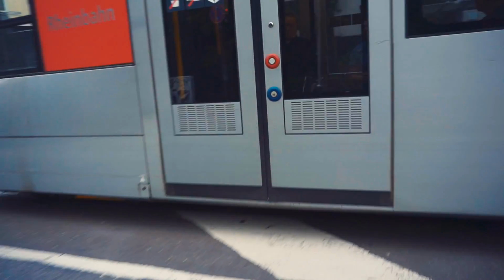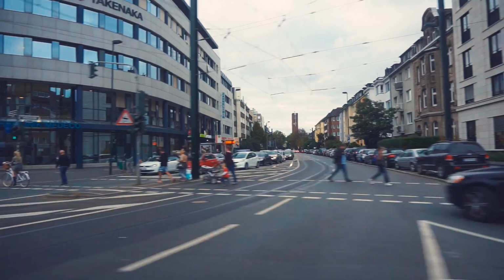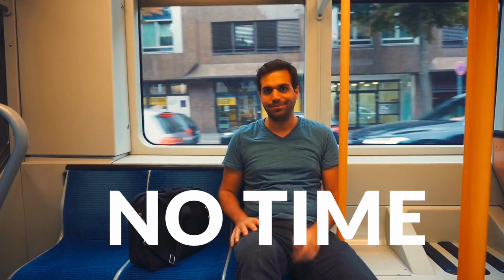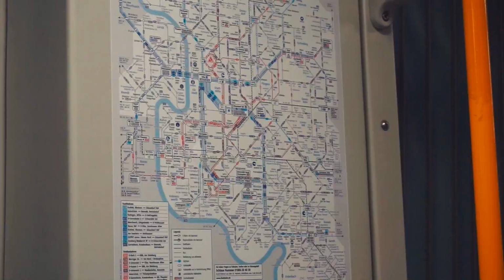I need to catch this train. Thanks to this awesome new subway system, I will still make it in time. I'm about to meet Vanessa now here in the city center. We're invited tonight to a special exhibition. How late am I? Not at all.